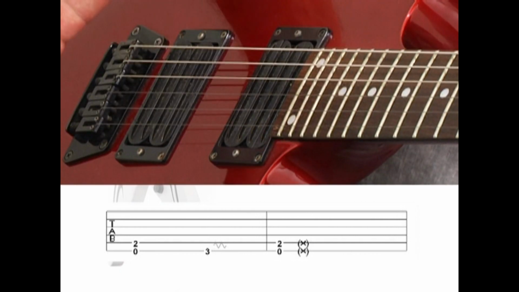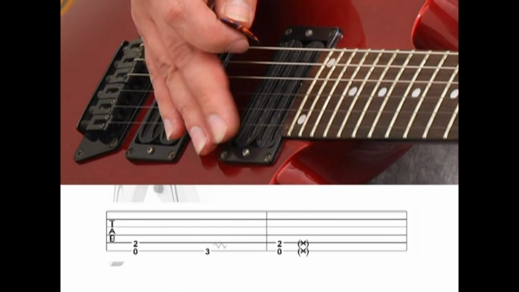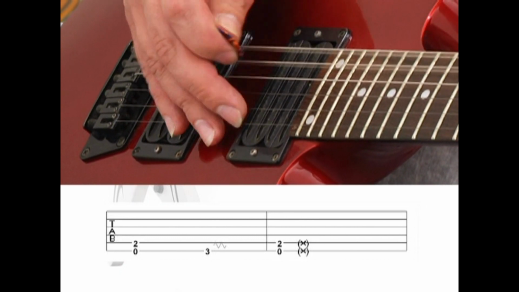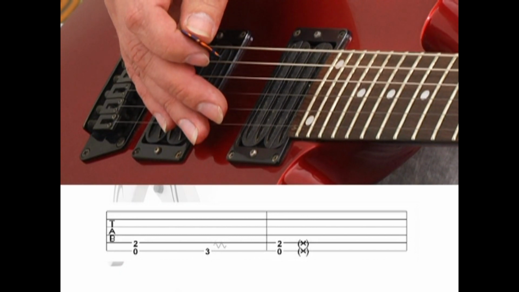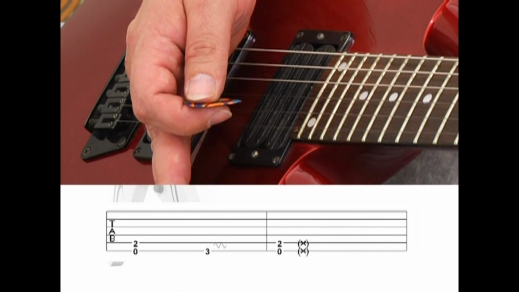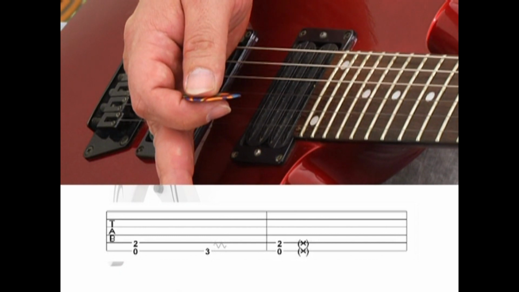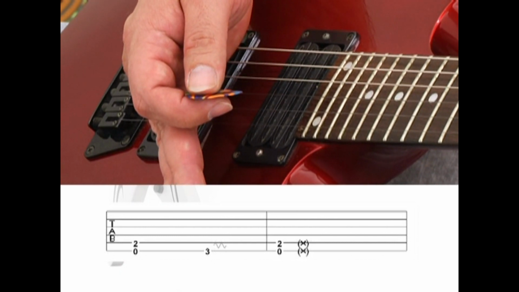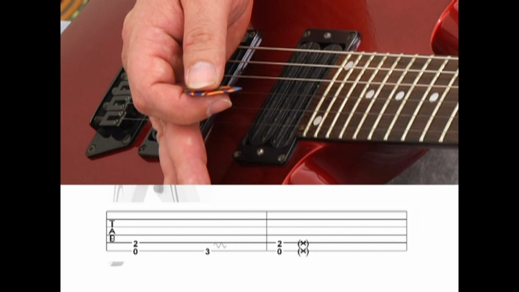You could also mute the strings with your picking hand. Strum the E5 for the first count, then lay the palm of your hand across the strings to silence them for counts 2, 3, 4. Here's section 3, exercise 1 at a slow tempo of 55 beats per minute or 55 BPM.